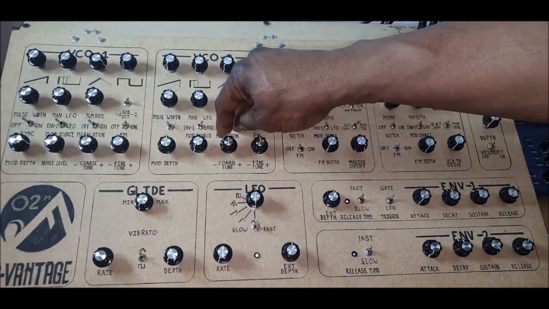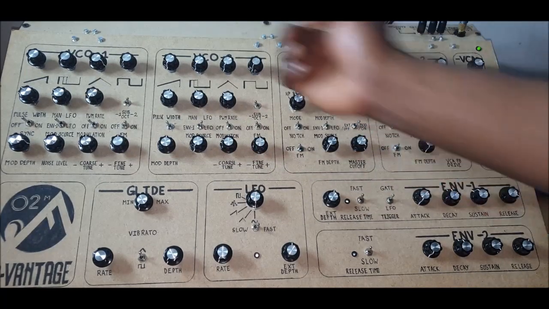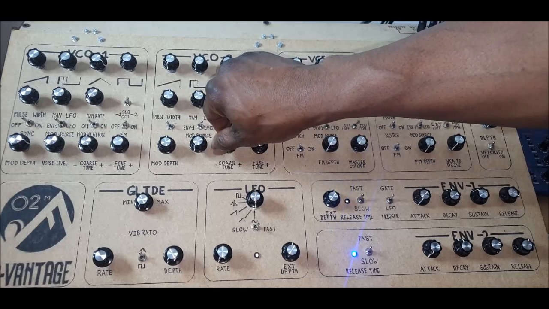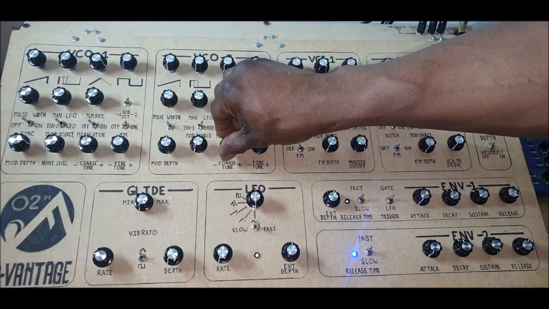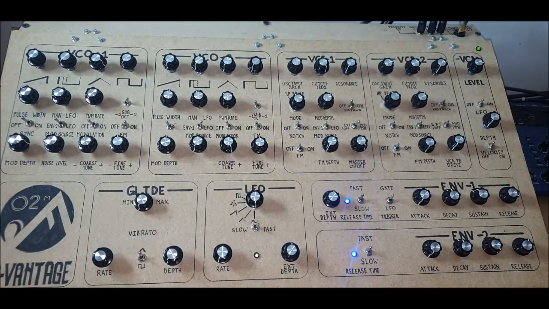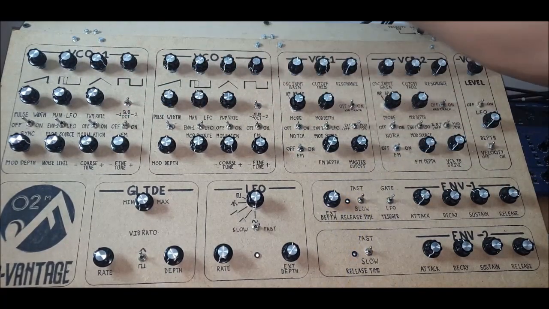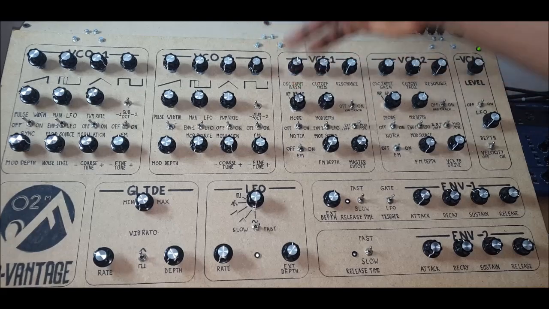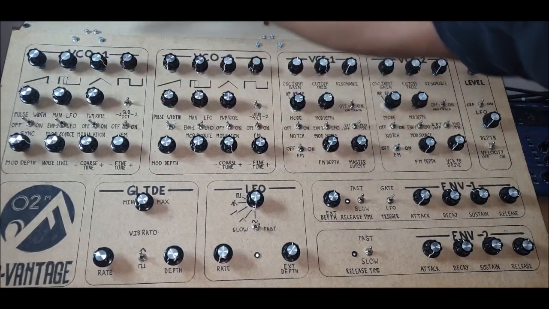So if we sweep the coarse tune of VCO2, we can hear how that modulates VCO1. And we can go either way with that, so we can use VCO1 to FM modulate VCO2 and vice versa. Same thing with the synchronization.